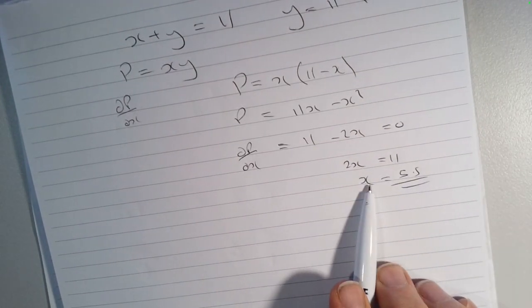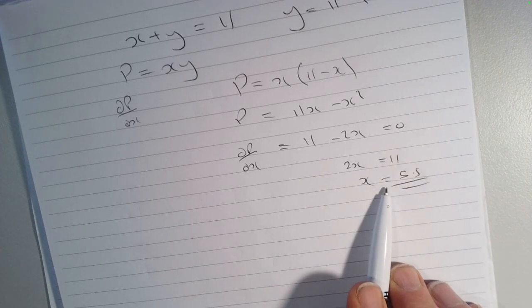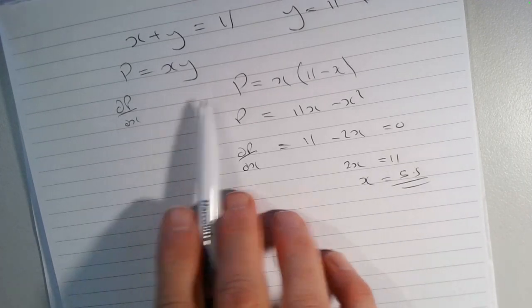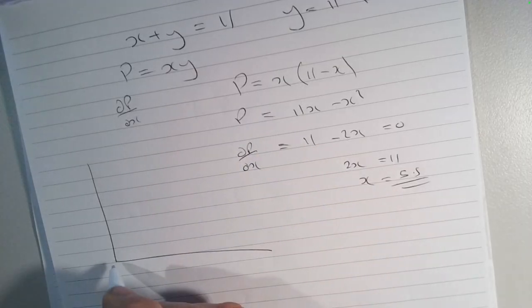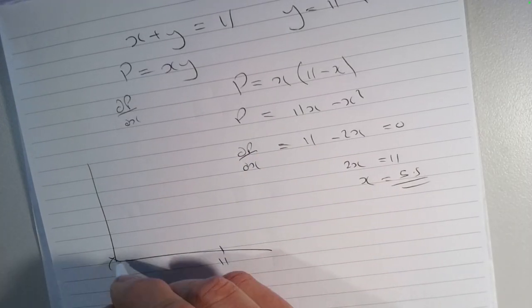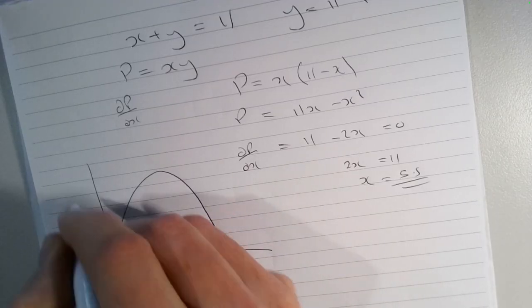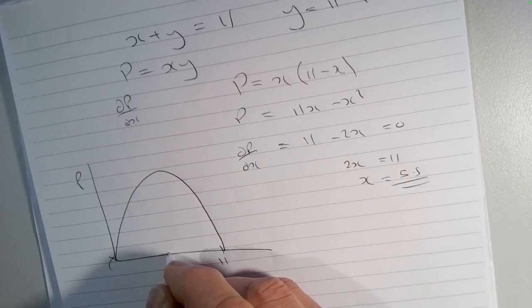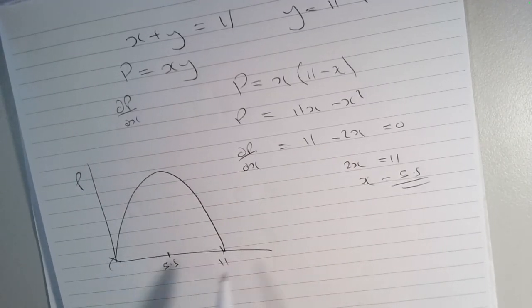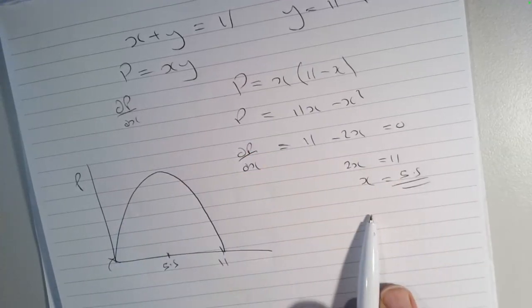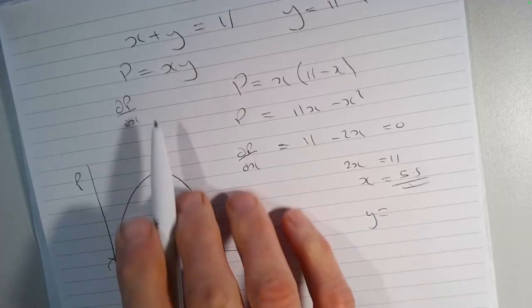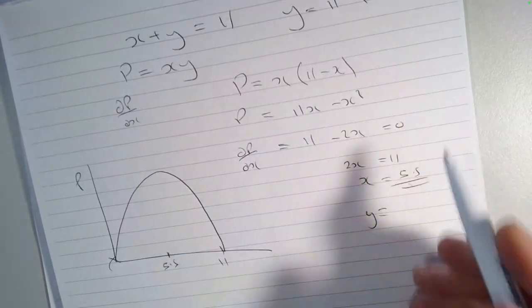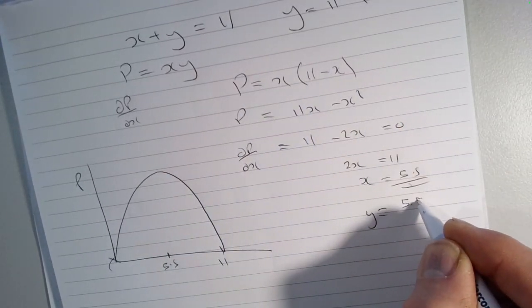So the optimum will occur, and this is going to be the maximum. If you were to graph this, this is product, and at 5.5, so basically what we discovered here, hey look, if x equals that, y is also going to be what? 5.5, so it's a square, by the way.